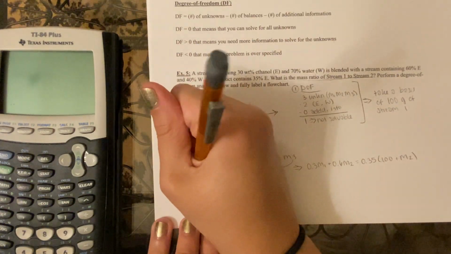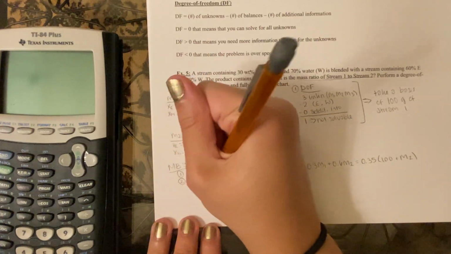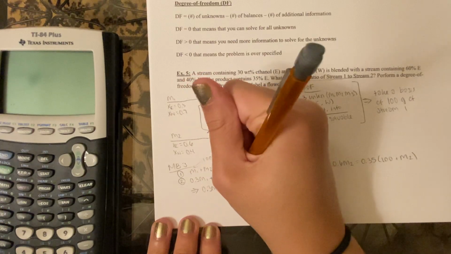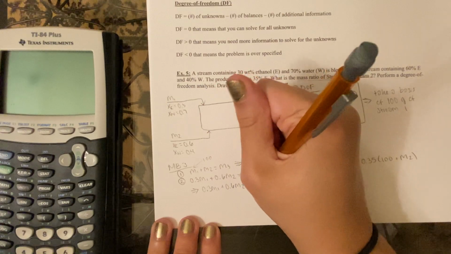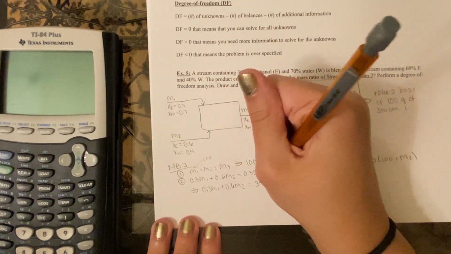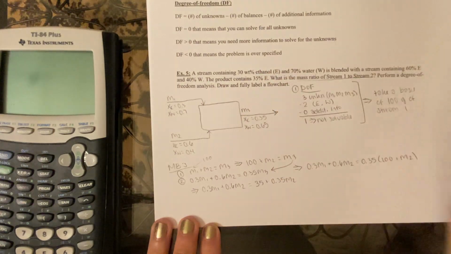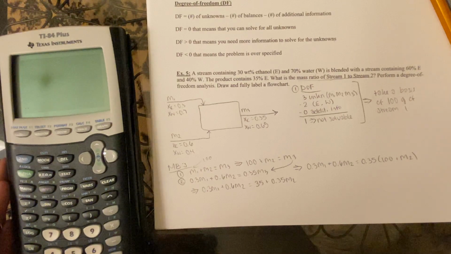And we're going to simplify this out. Just do some algebra.